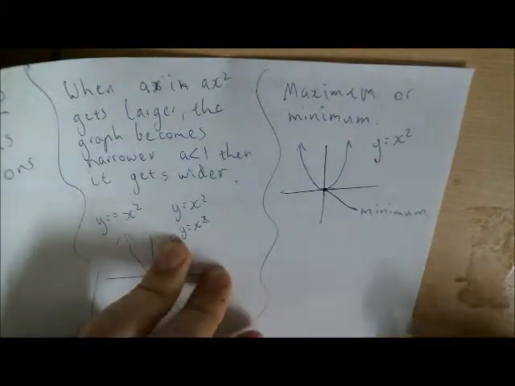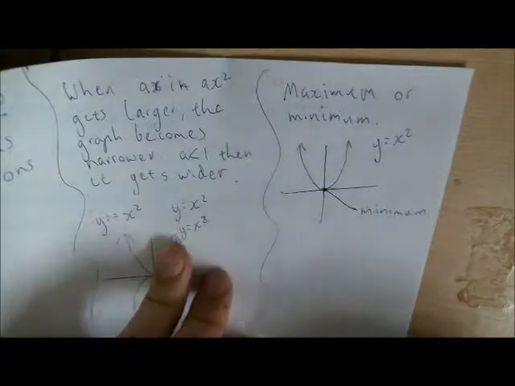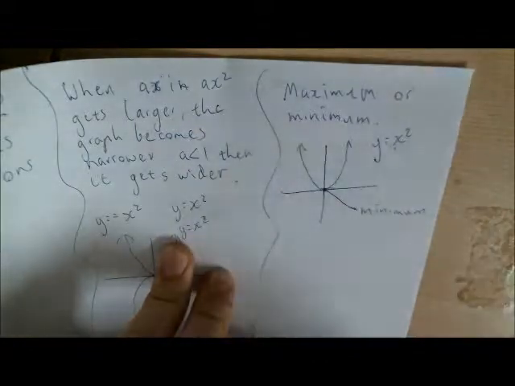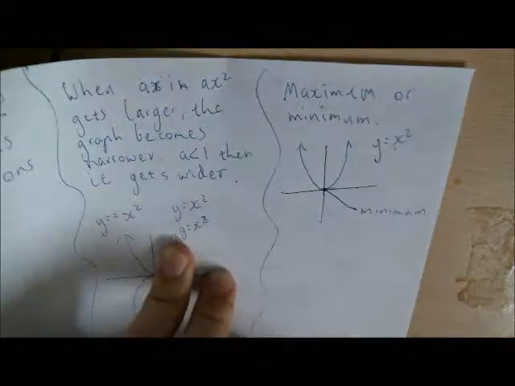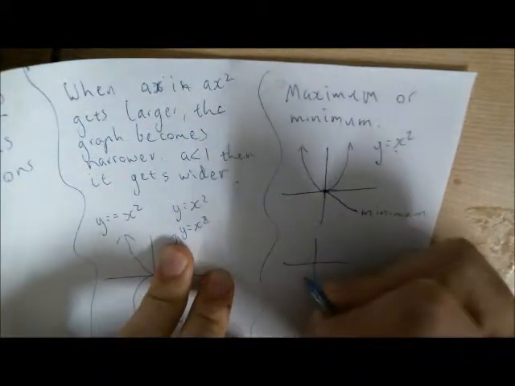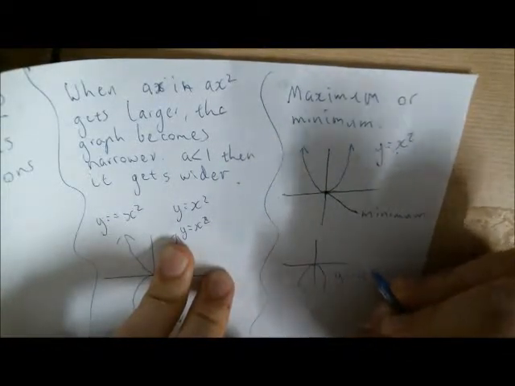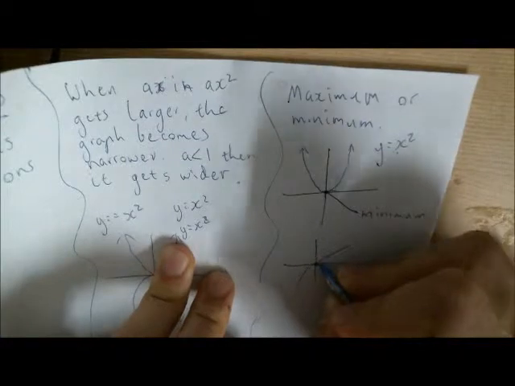Simply speaking, if the a is positive, so the value in front of x squared is positive, then you'll have a minimum. If the value is negative, then you'll have a maximum.